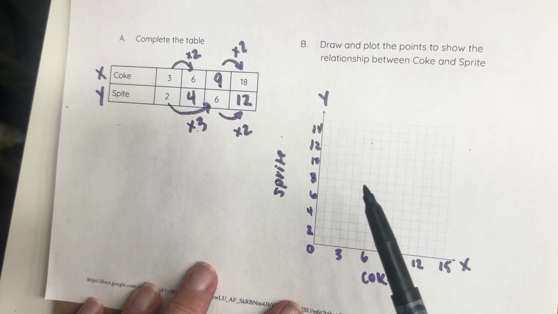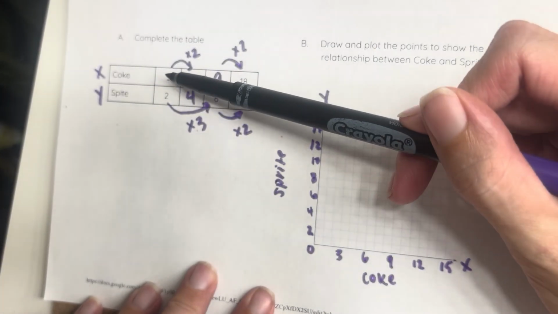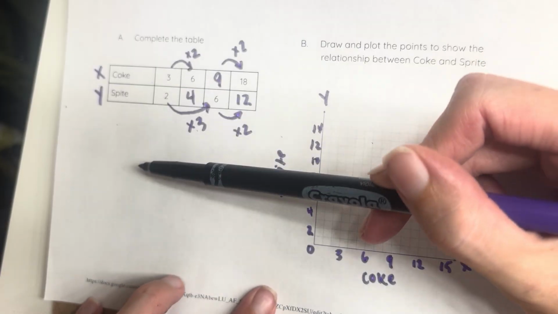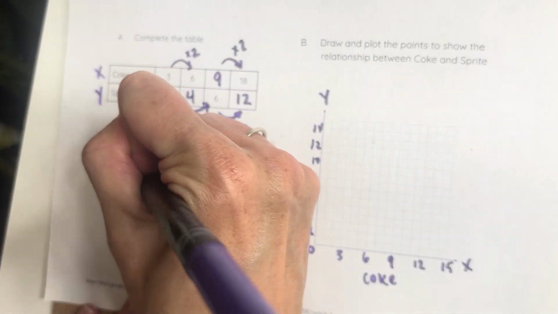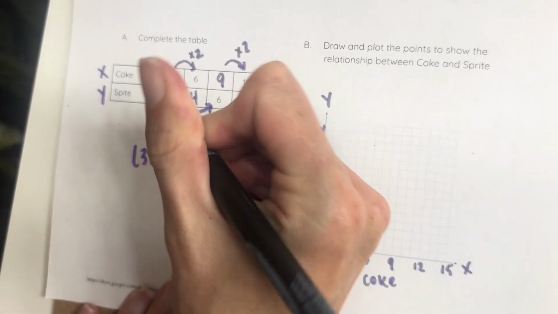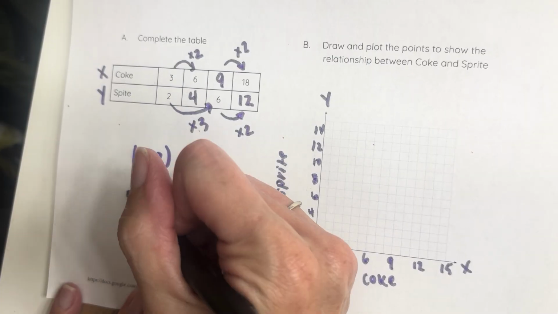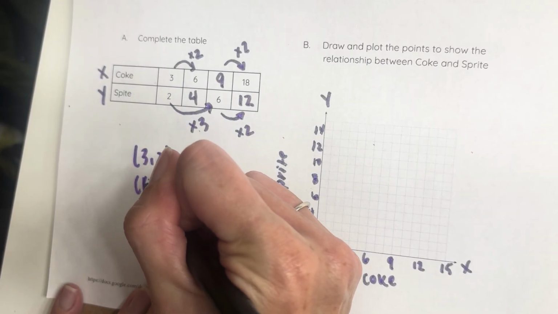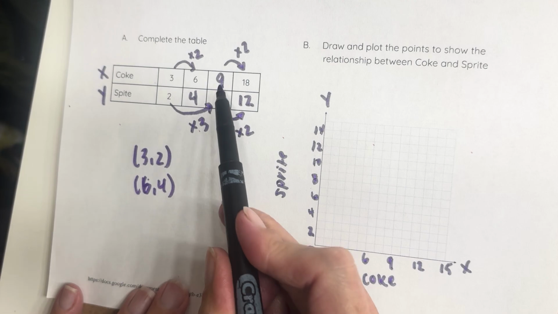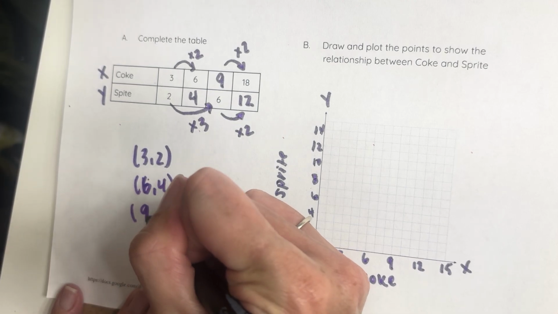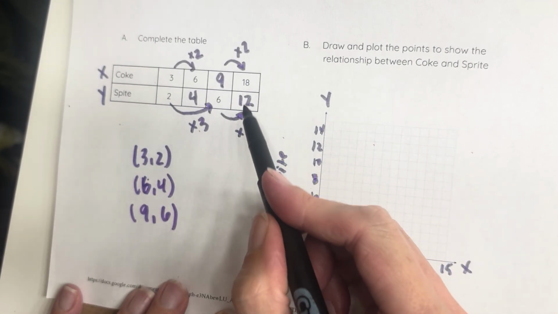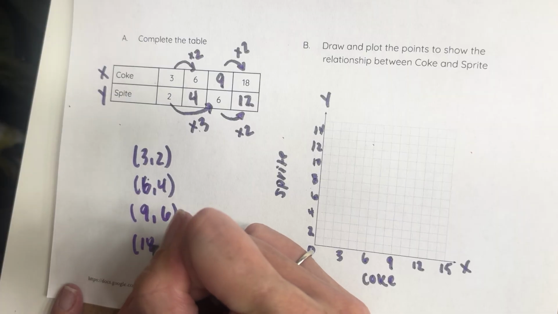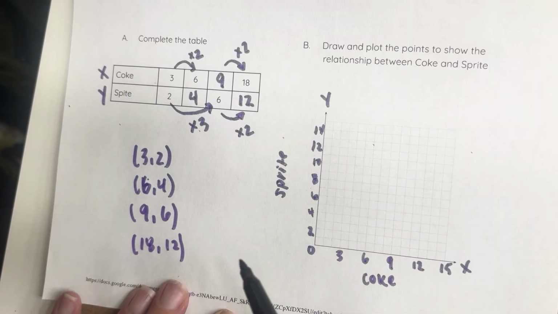Now we can plot our points. My ordered pairs are going to look a little bit different. I might list them here if I wanted to. I'm going to have 3, 2, 6, 4, whoops, 9, 6, and then 18, 12, which I don't think will fit on, but that's okay.